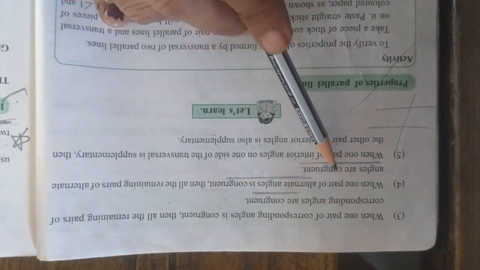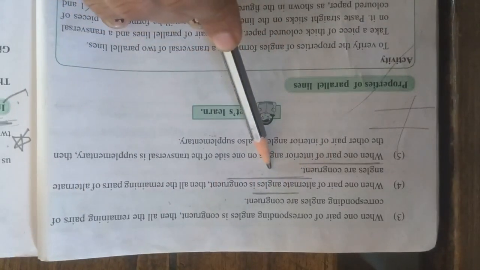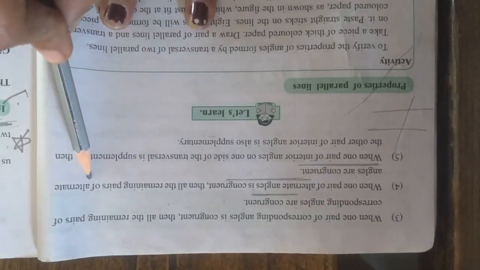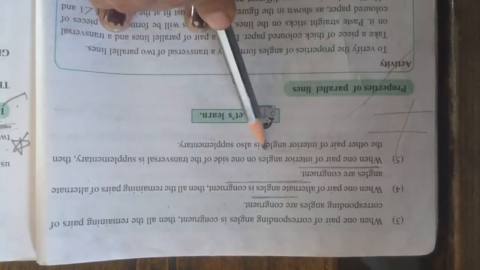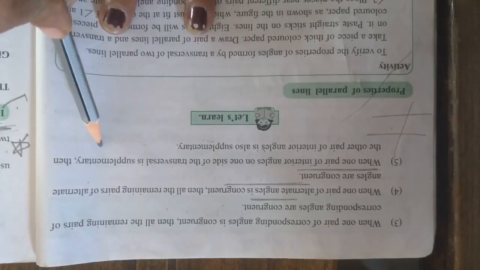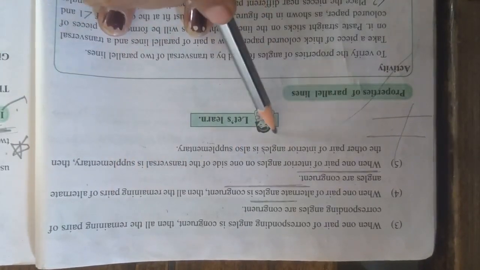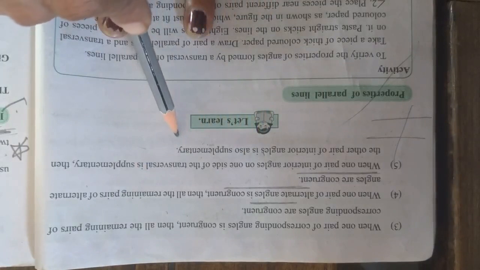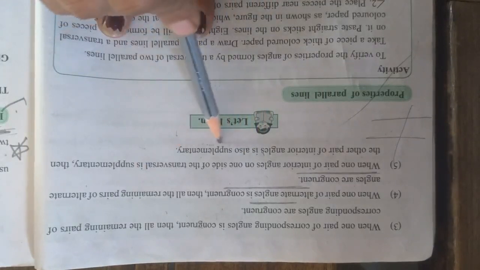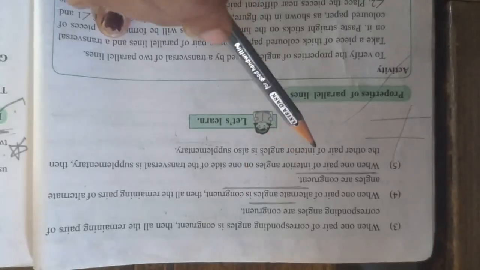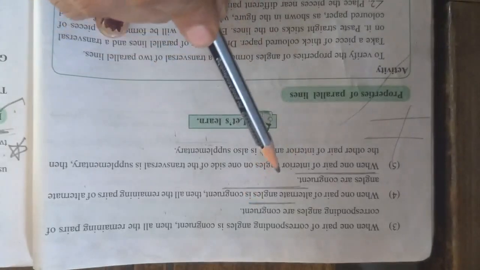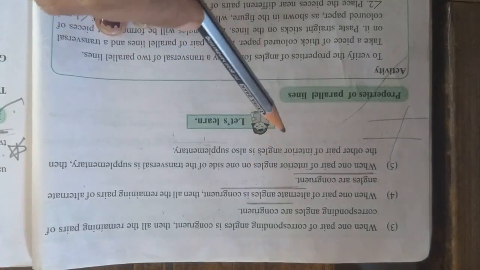In the same way, when one pair of alternate angles is congruent, all the remaining pairs of alternate angles are congruent. And when one pair of interior angles on one side of the transversal is supplementary, then the other pair of interior angles is also supplementary. Supplementary means 180. So first you must know how to identify corresponding angles, alternate angles and interior angles.